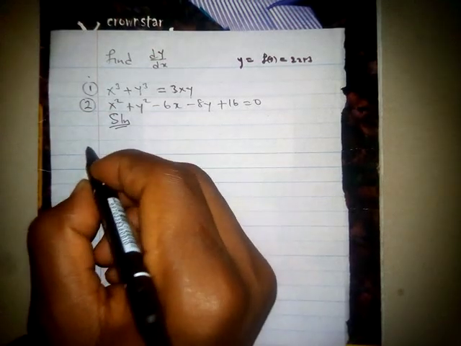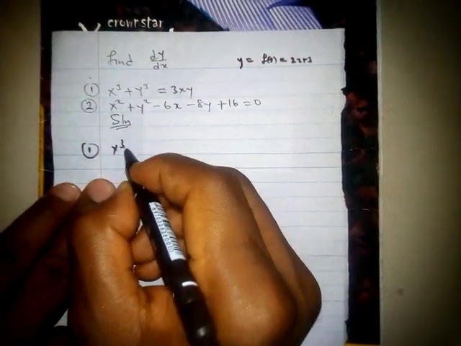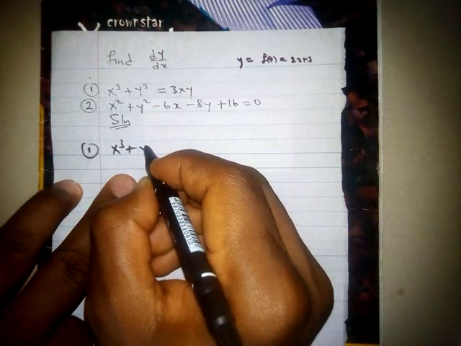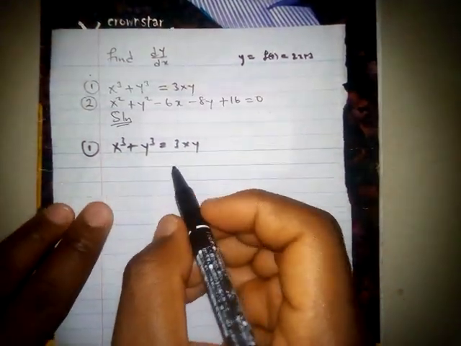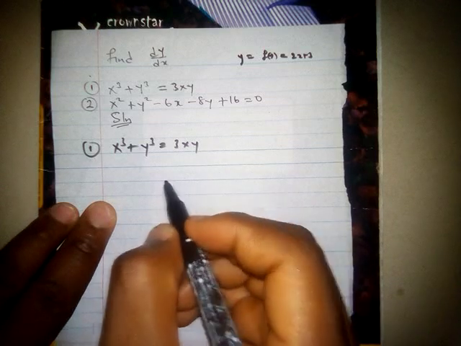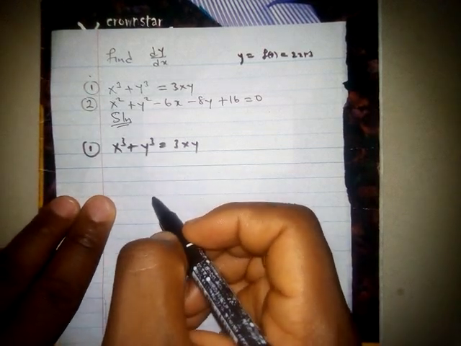The first one is x cubed plus y cubed is equal to 3xy. Now I want to differentiate everything here with respect to x.